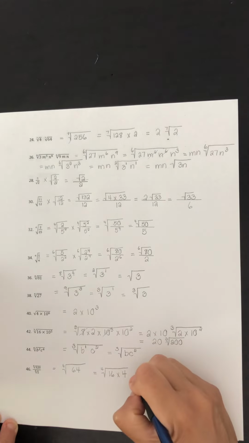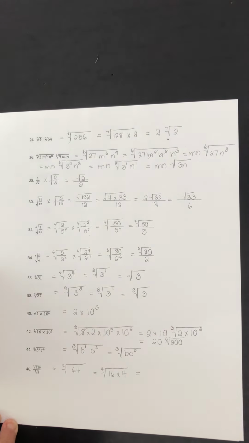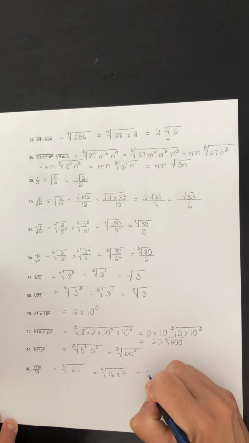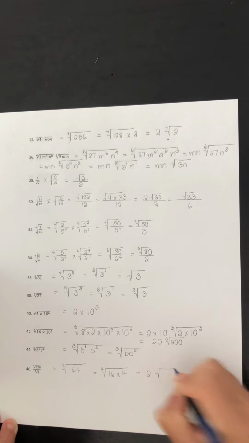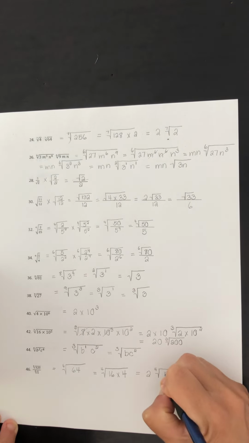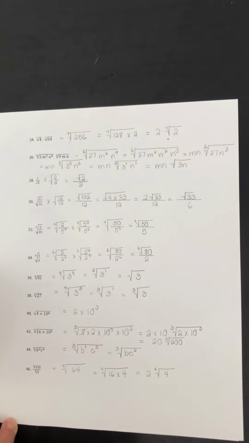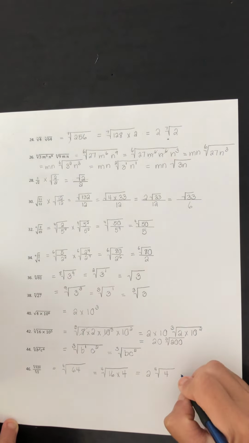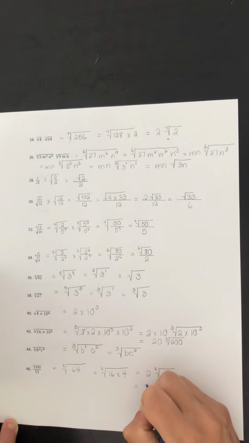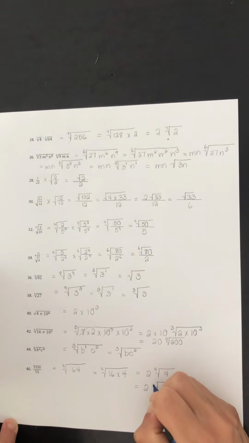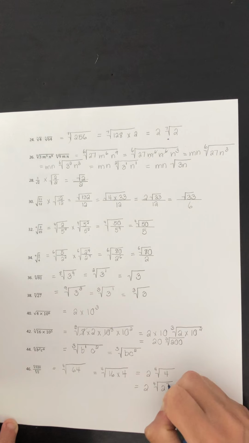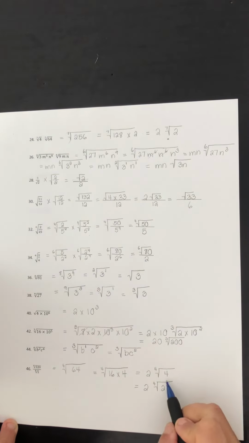So now what we can do is take the 4th root of 16, and that's 2. And then beside here, we will have the 4th root of 4. And that's pretty perfect, except we might recall that 4 is 2 squared. So this then becomes the 4th root of 2 squared, and that'll allow us to reduce the index right here.